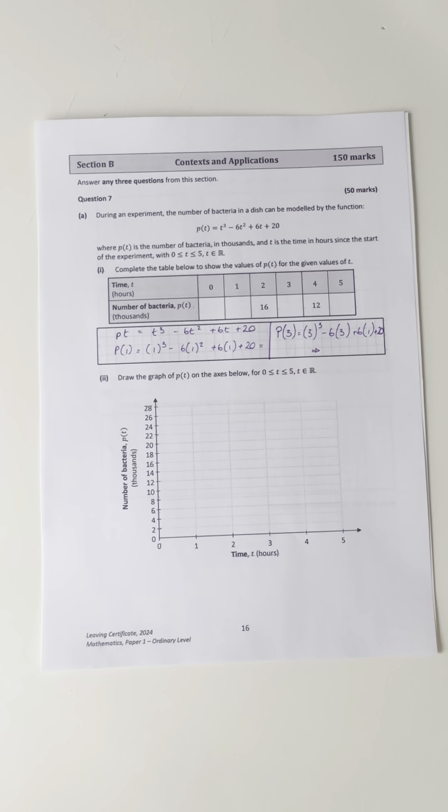This function question is the Leaving Cert Paper 1 Question 7, 2024. Who is it suitable for? Leaving Cert ordinary level, Junior Cert higher level. There is a portion in this question that will not suit Junior Cert higher level, or a Leaving Cert ordinary level student who has not done calculus yet. That does not mean that you don't watch the rest of the video.